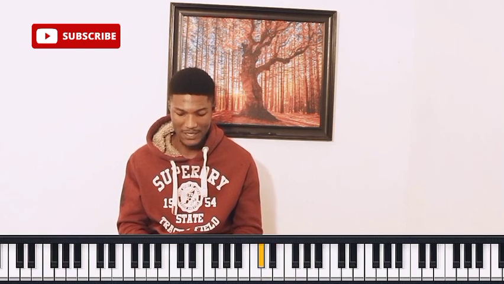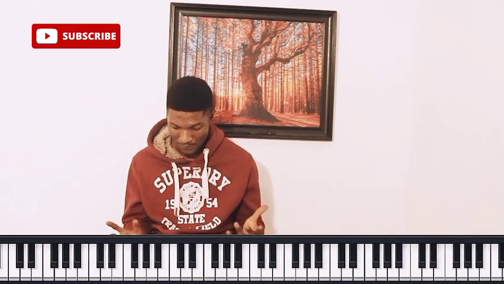So when coming back, this will be B, B flat. Remember, descending scale. A flat, G, G flat, F, E, E flat, D, D flat, and C. So these are the 12 keys we have on the piano.